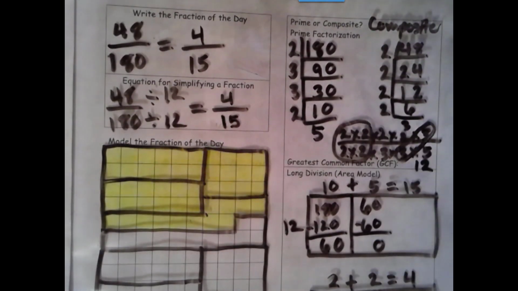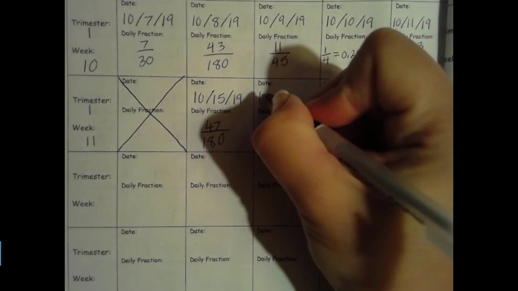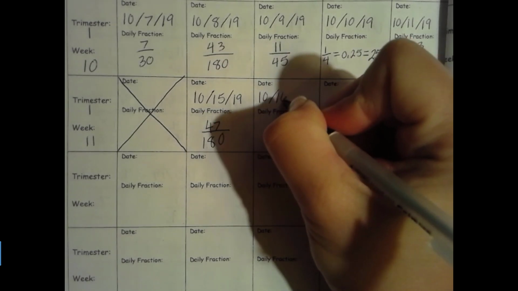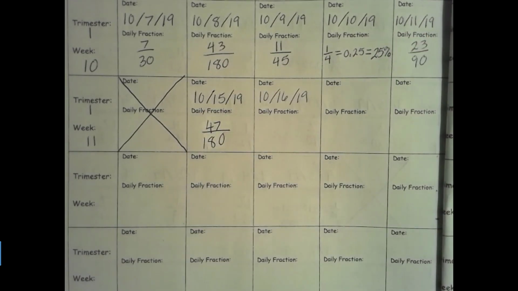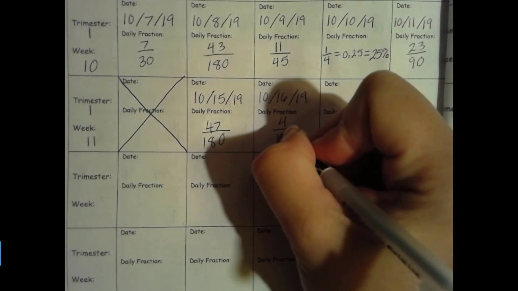All right, now let's go ahead and fill in our data collection page. Okay, we're still in trimester 1, week 11. Today is 10/16/19. Our fraction for today is 4/15.